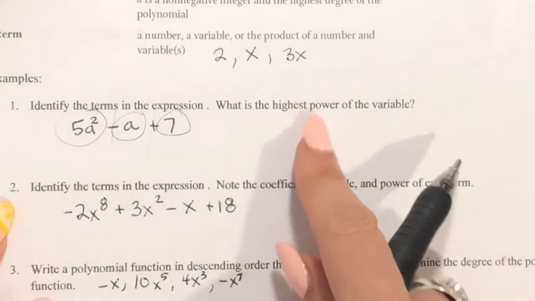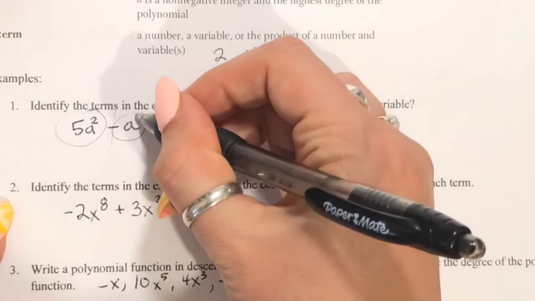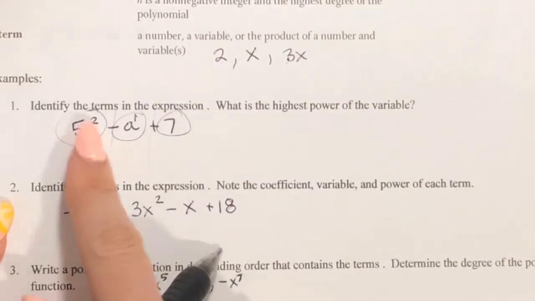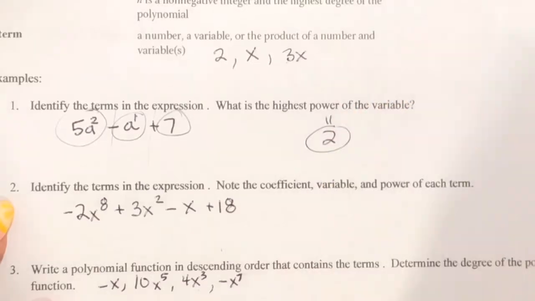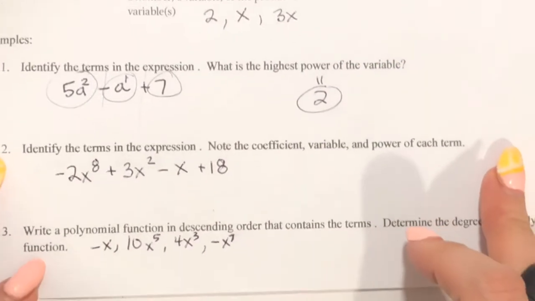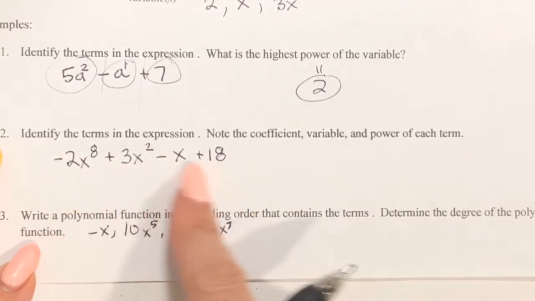And then it also asks what's the highest power. So this power would be a 1, just you usually don't write them. And then this power is a 2, which is the highest. So the highest power is going to be a 2. So pretty straightforward there. Okay, identify the terms in this expression. So again, this is what should have been typed there.